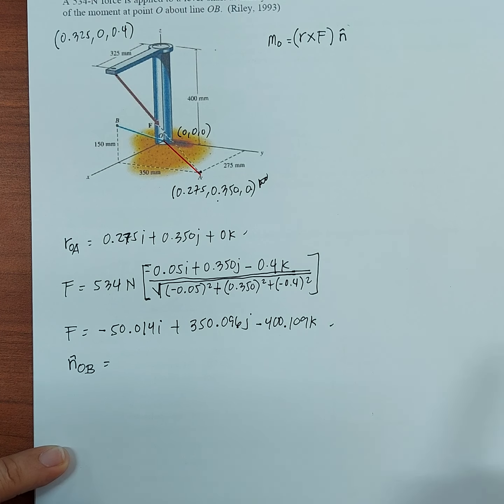So, let's identify muna yung coordinates ng B. Coordinates ng B, kailangan natin yan para ma-solve yung position vector. So, x coordinate natin, 0.275. Y coordinate is 0. Z coordinate is 0.15. Alright?